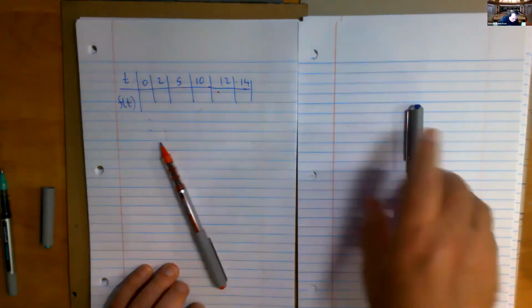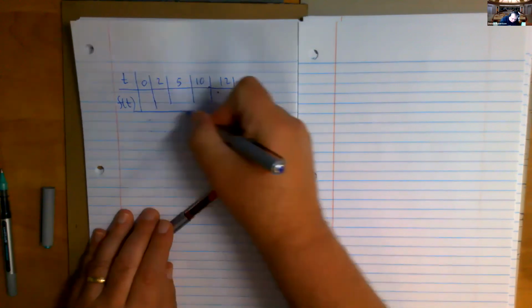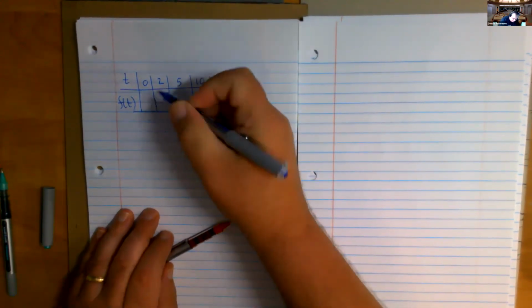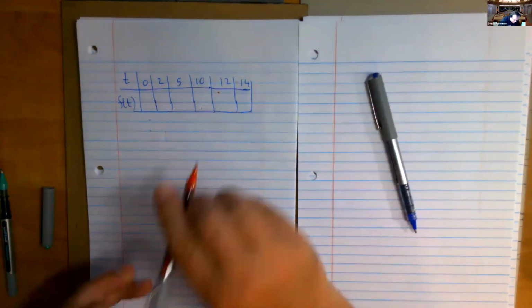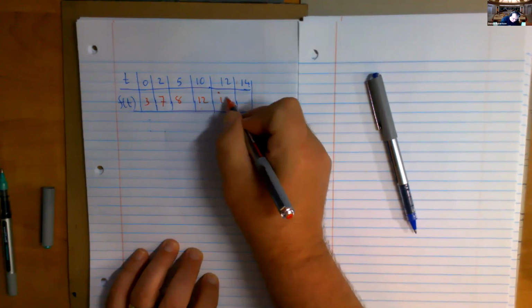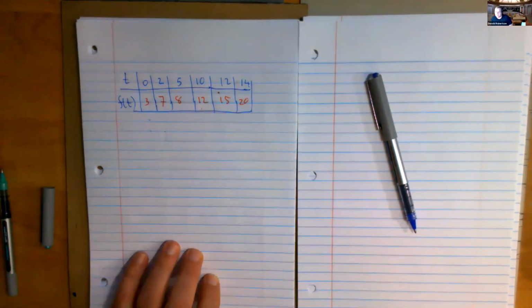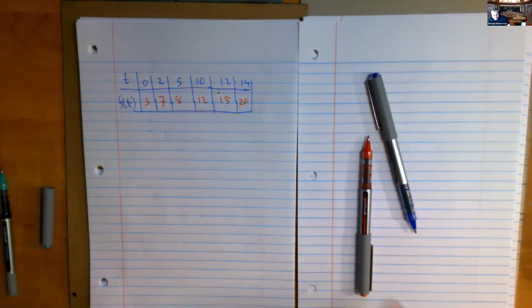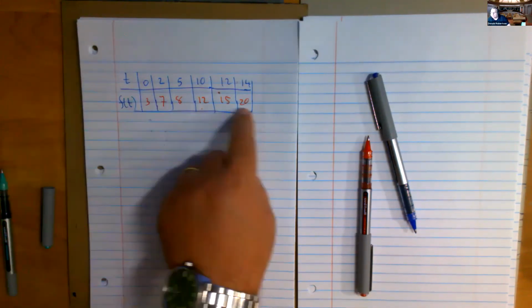And let's suppose in this particular table the numbers are getting bigger as you go along. So it starts off with 3, and then it goes 7, 8, 12, 15, and finally 20, right? So that's my version of the same kind of table that they had, right? Different spaced values, but increasing.